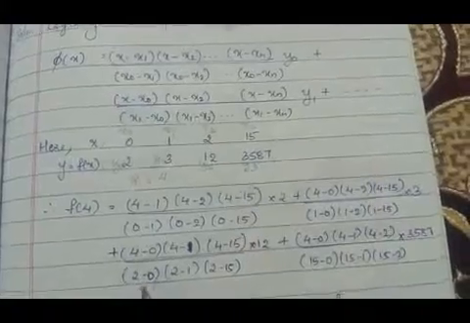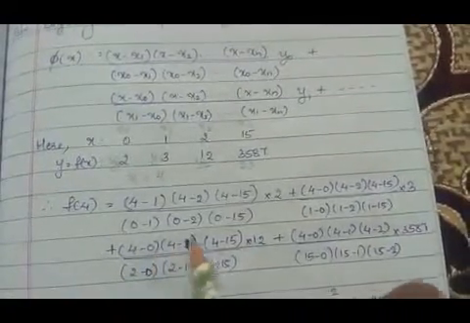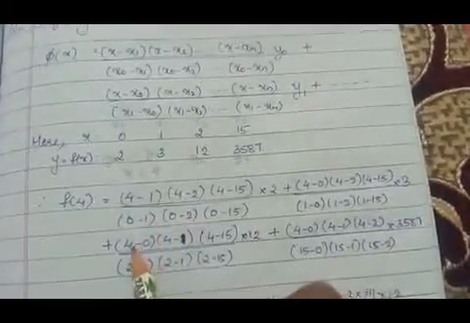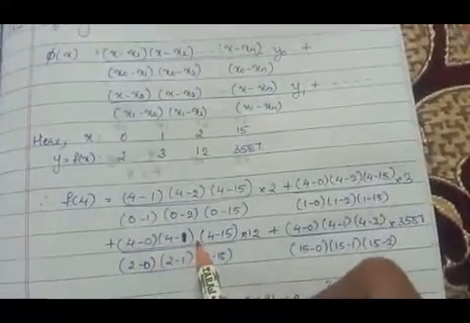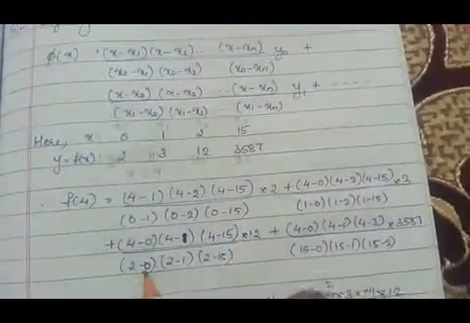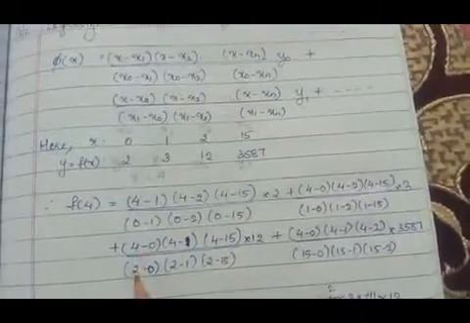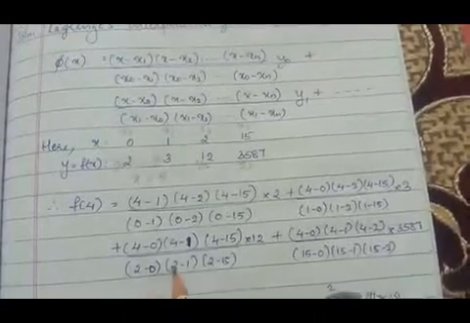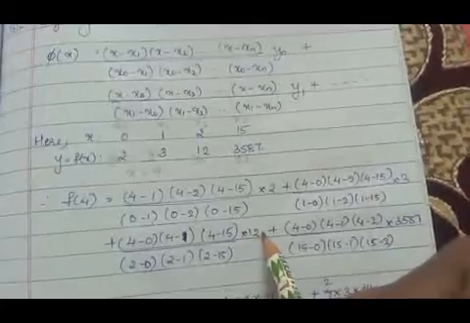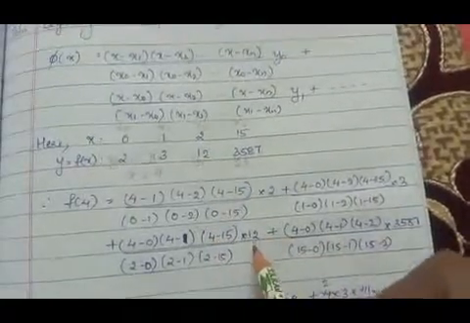The third term, x2 will be avoided: 4 minus 0, 4 minus 1, 4 minus 15. The denominator, instead of 4, 2. So 2 minus 0, 2 minus 1, 2 minus 15 into y2, 12.